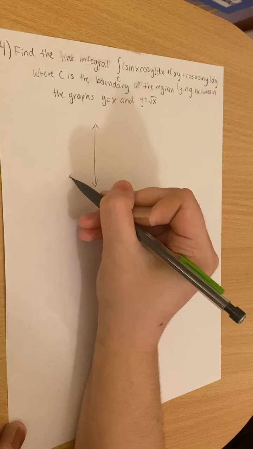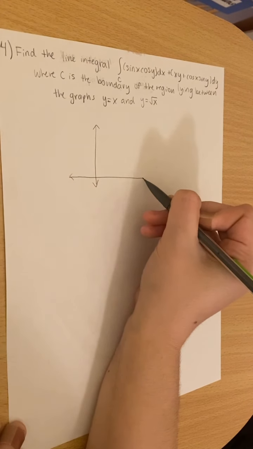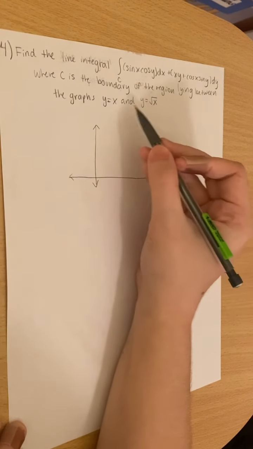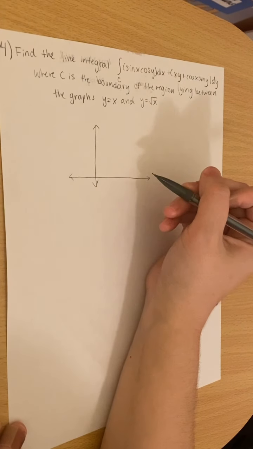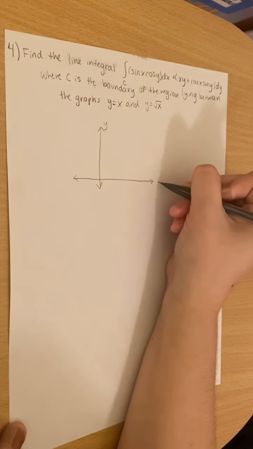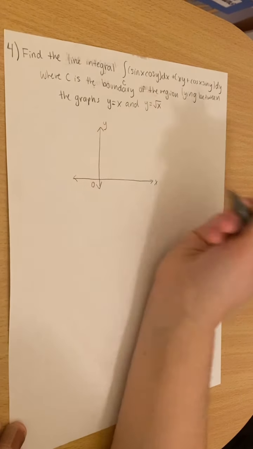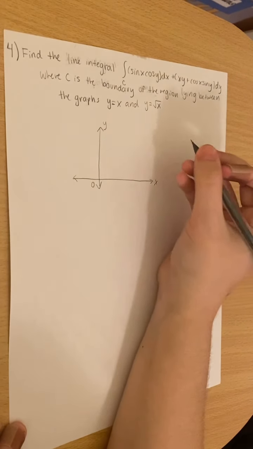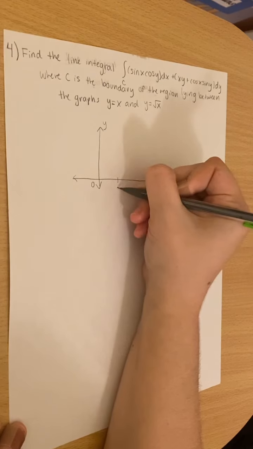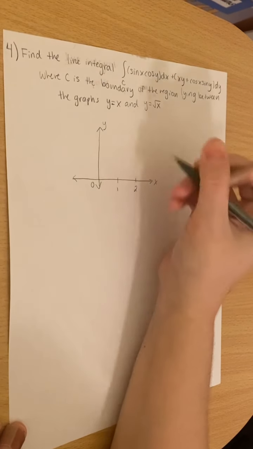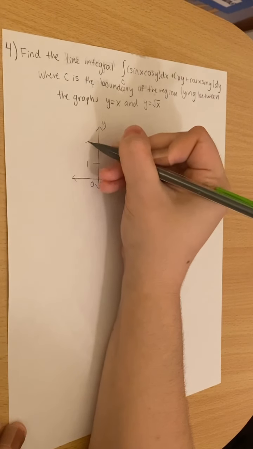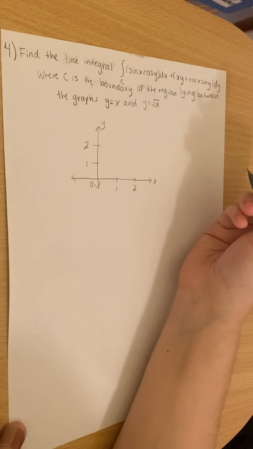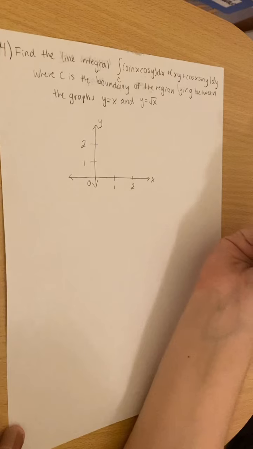But because I already kind of have an idea of what these graphs are going to look like, these are pretty common, I'm just going to draw my axes as such. I'm going to label this y and label this x. It's going to be this origin right here. I'll make 1 right there, and 2, I'm going to spread these out quite a bit just because, again, I kind of already have an idea of what this region is going to look like.